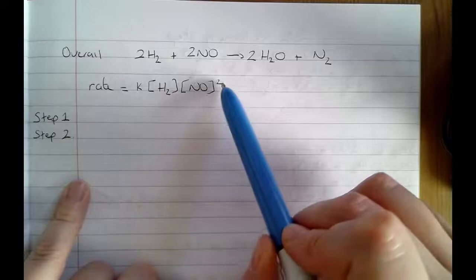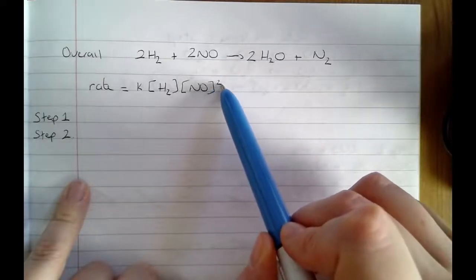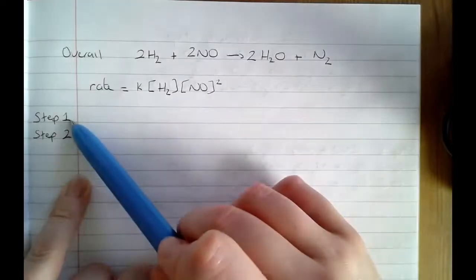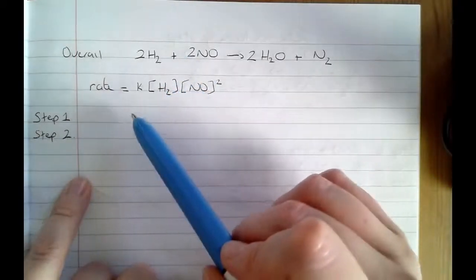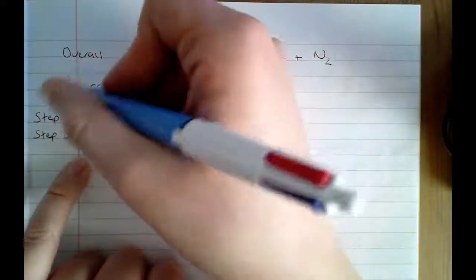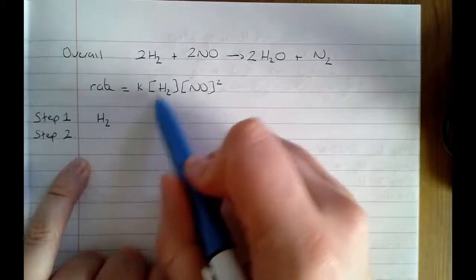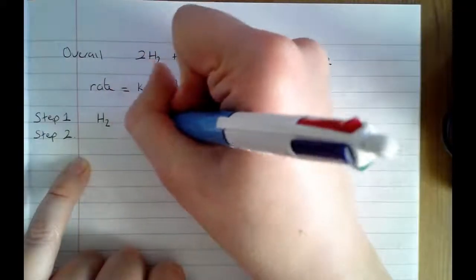The other thing to look at here is the orders, because the order tells you the number of those molecules that are involved in the rate determining step. So if I let step 1 be the rate determining step, and you can do that, you can just assume that the first step is the rate determining step. In my first step, I'm going to put in H2, because that's part of my rate equation, so I know it's involved. And I'm going to put in 2 molecules of NO.